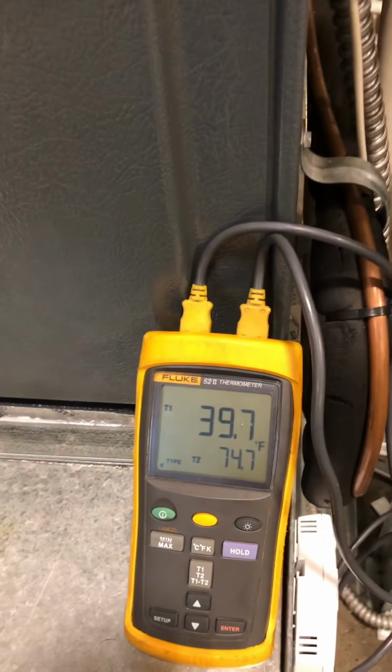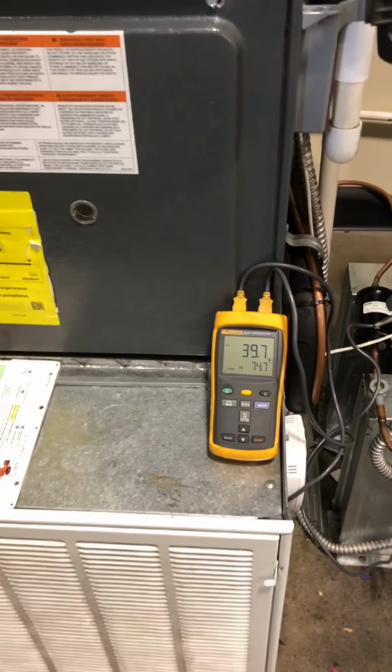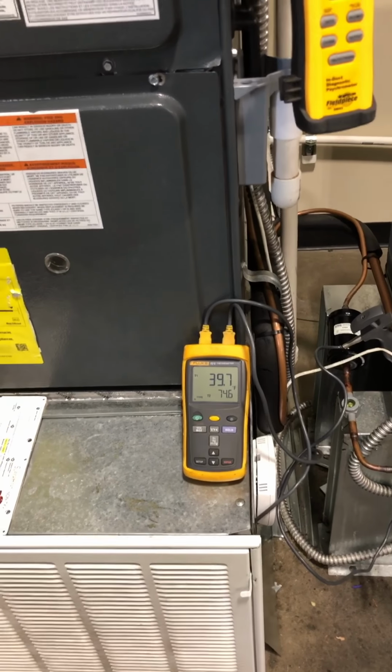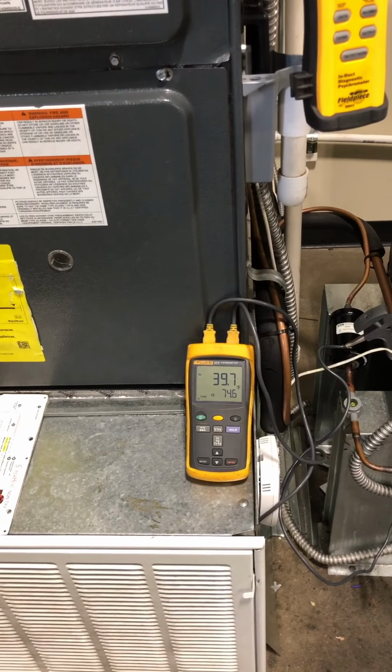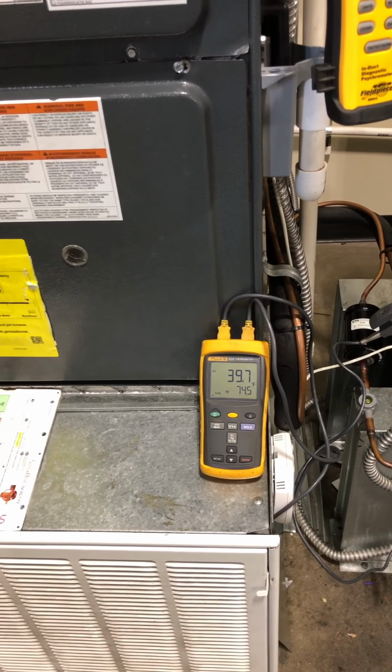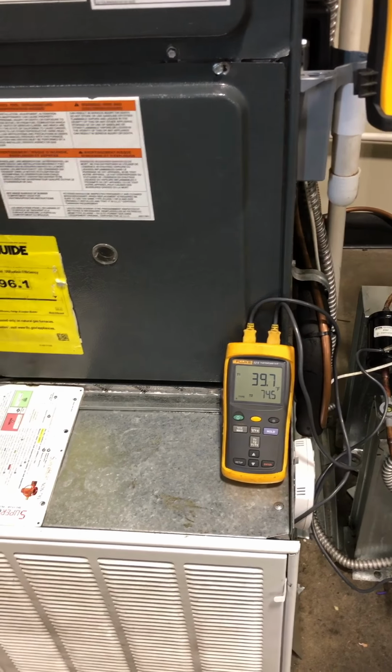Now I can't just go, oh, we're overcharged based on that one reading. I can't do that, because there could be other things wrong. Don't be that guy. Got to take all your KPIs before you make a determination. That's our first one, superheat.